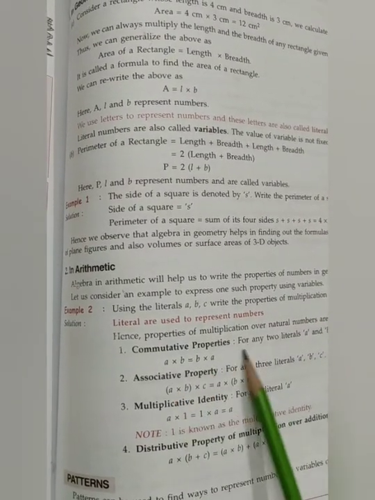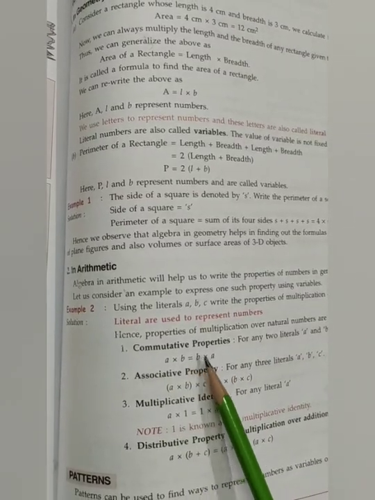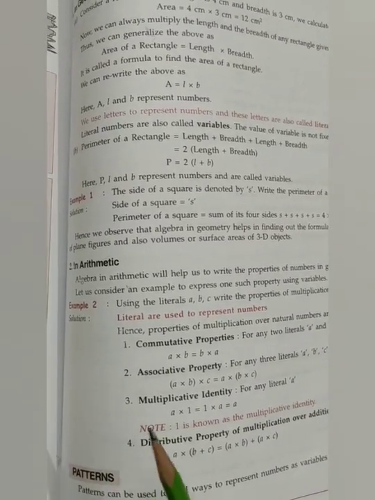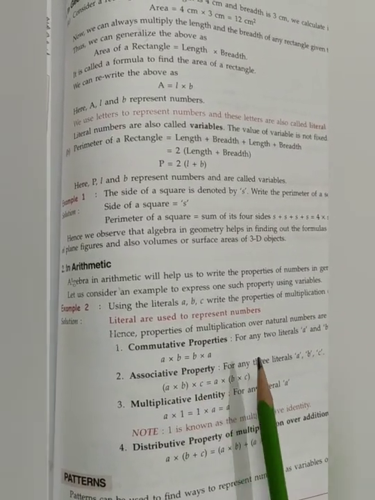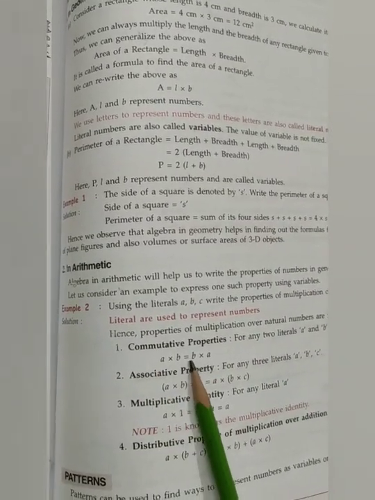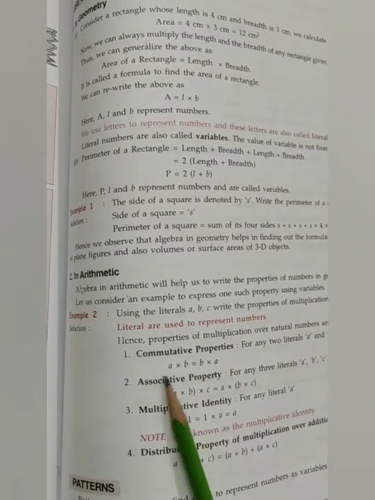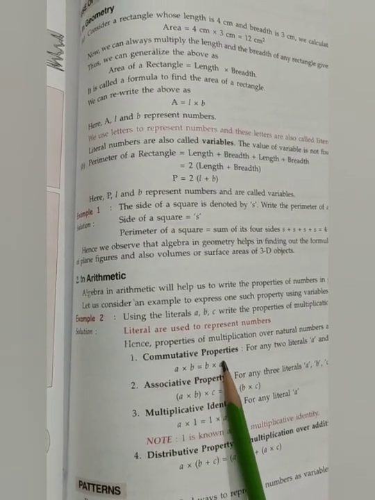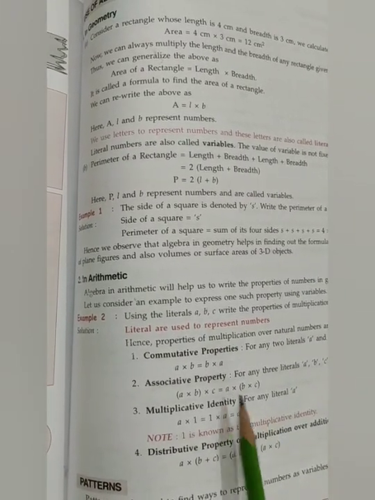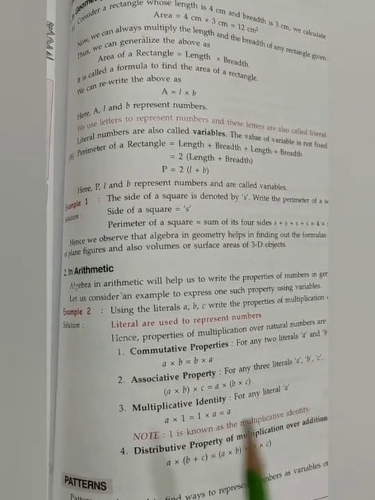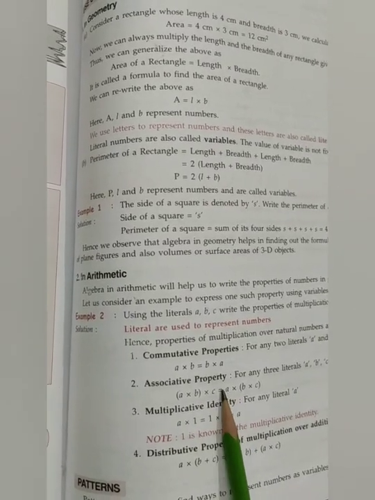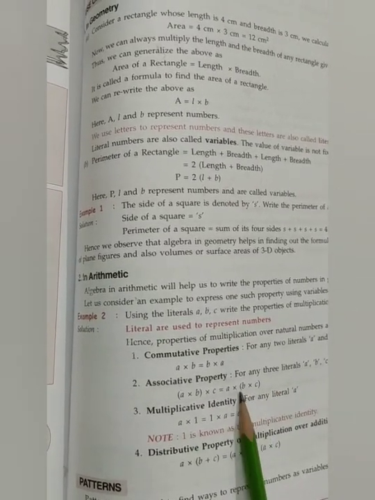Literals are used to represent numbers. Hence, the properties of multiplication over natural numbers are: 1, the commutative property. For any two literals A and B, A multiply B equal to B multiply A. This represents the commutative property. Then 2, the associative property. For any three literals A, B, C, (A multiply B) multiply C equal to A multiply (B multiply C).